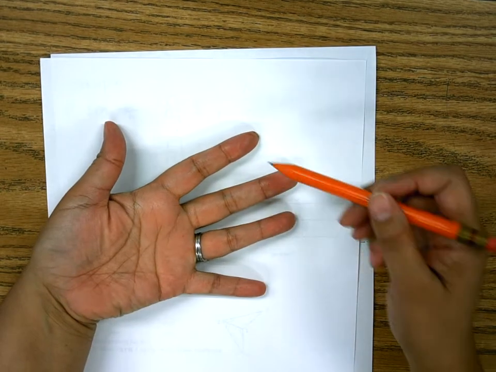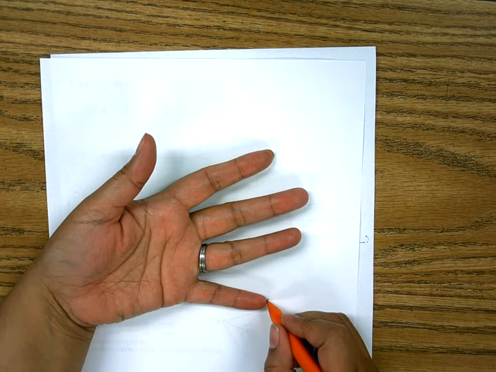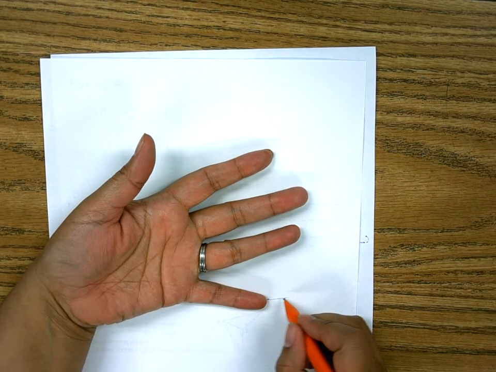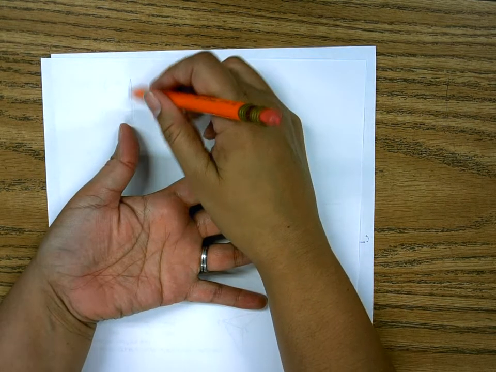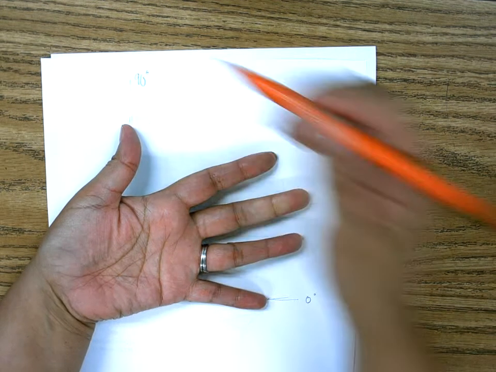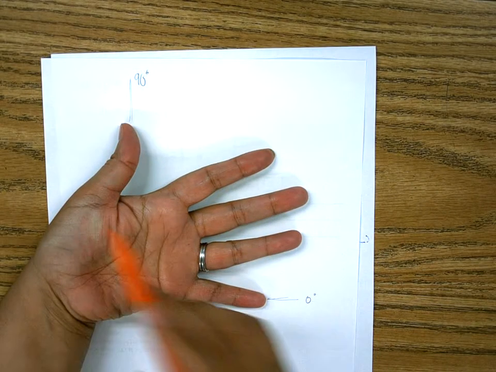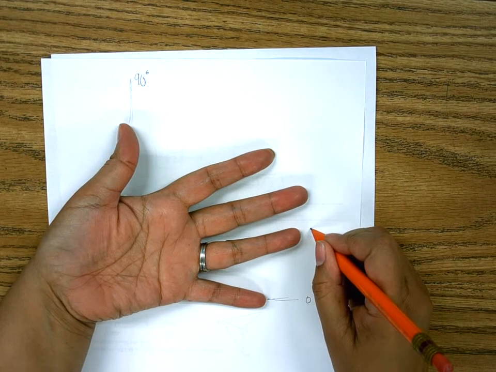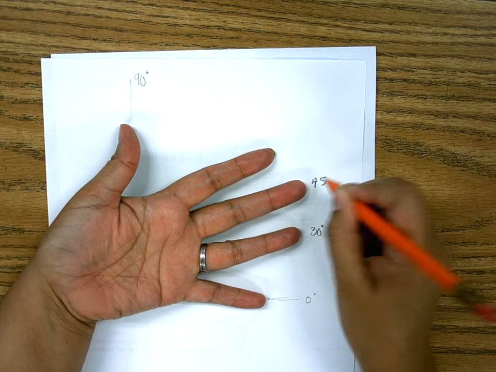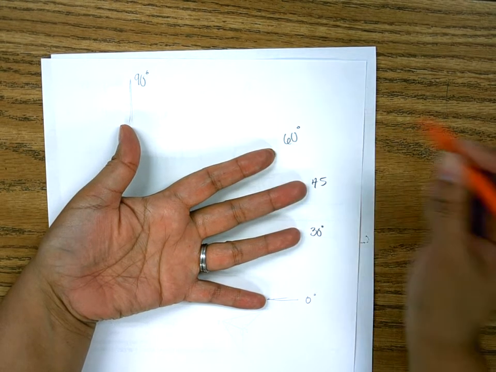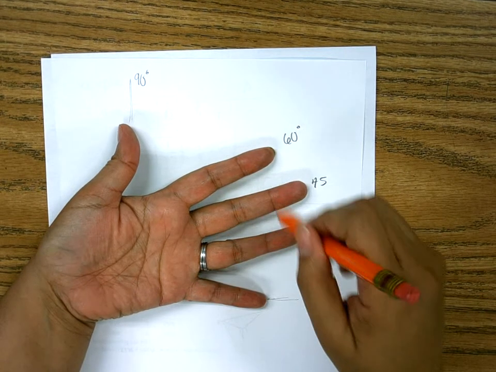All right, so 1, 2, 3, 4, 5 fingers. This represents the 0. This up here represents 90 degrees. 0 degrees, 90 degrees. Okay, this is our 30 degrees, 45 degrees, and 60 degrees.